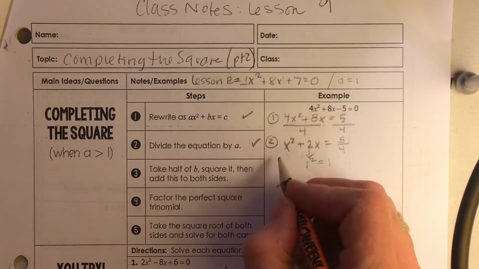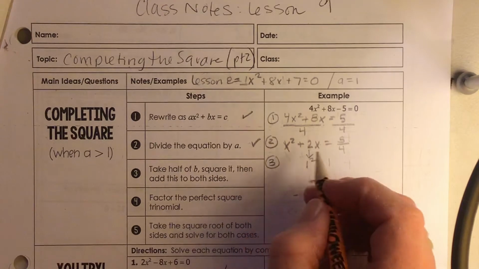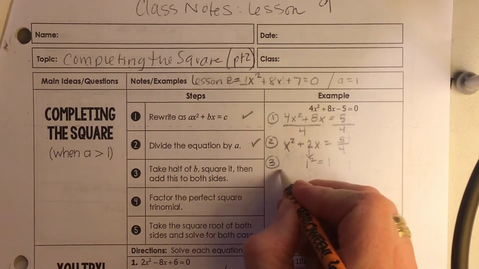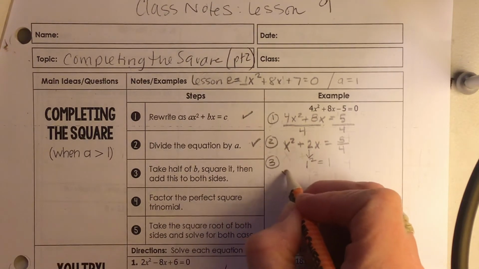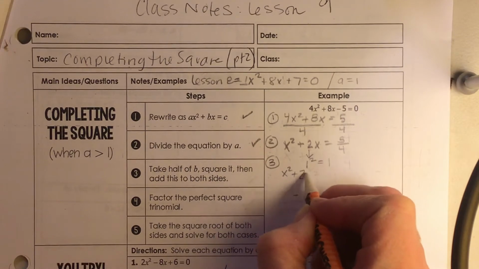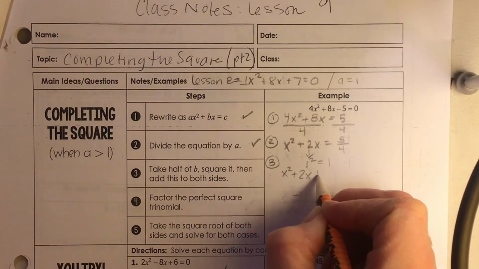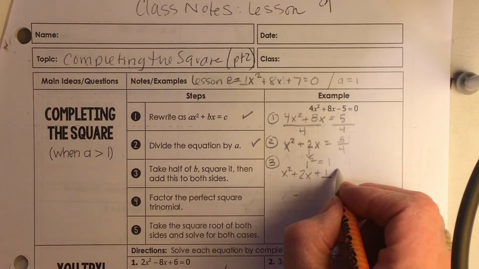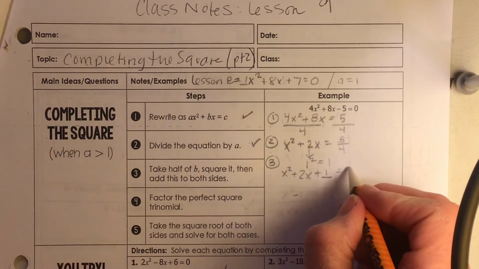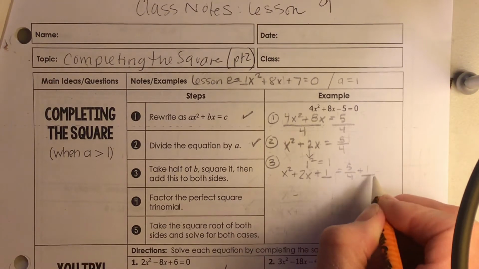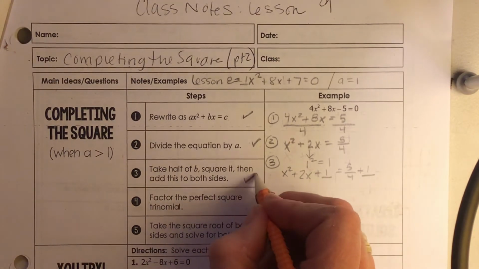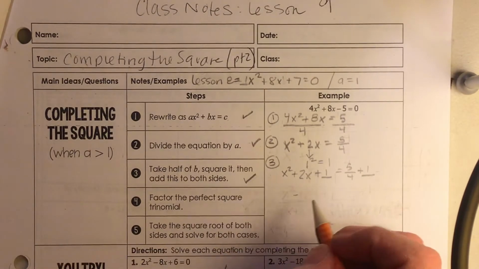So this is now step 3. I'm going to do x squared plus 2x, and then plus 1. I'm going to underline that just so we remember. And then over on the right, I'm going to have 5/4 plus 1. Okay, so I finished number 3.